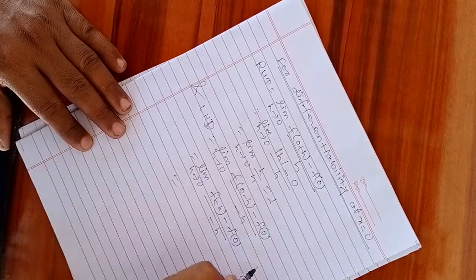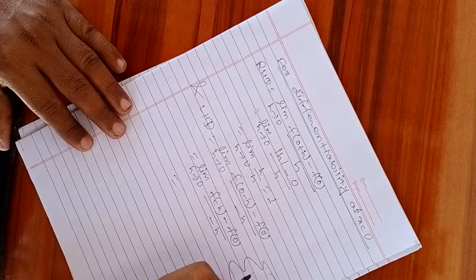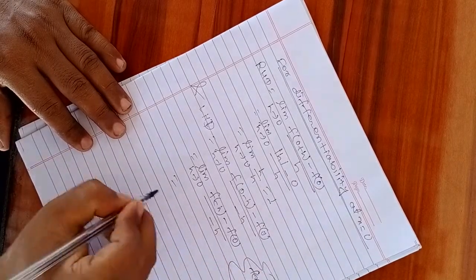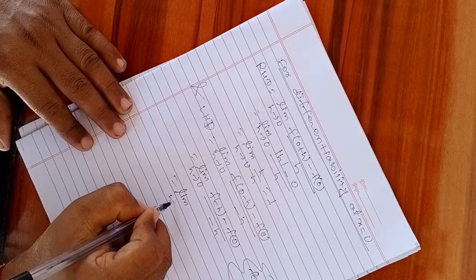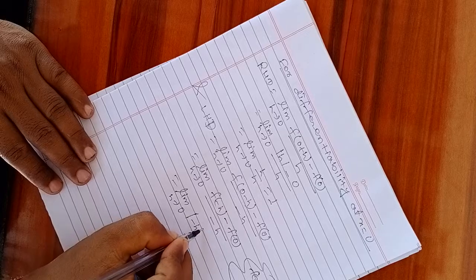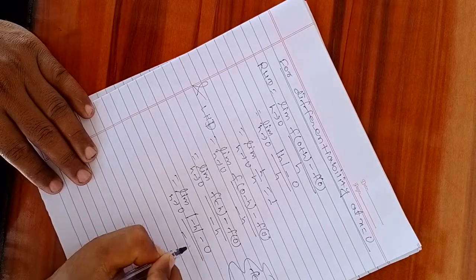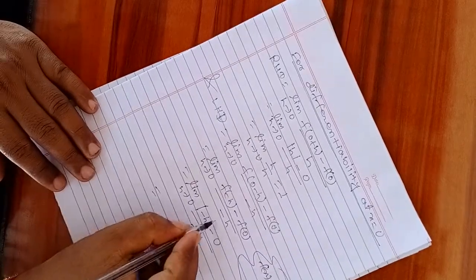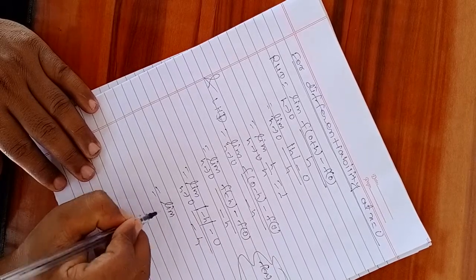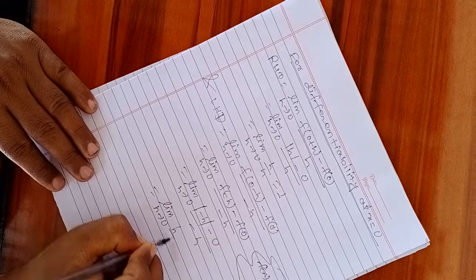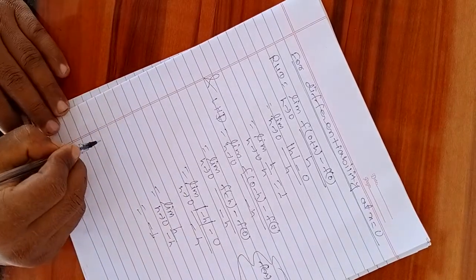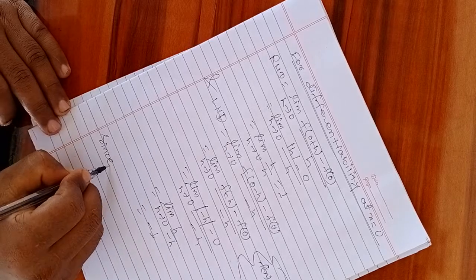If you take minus h out of the modulus, you will get the positive h, so h by minus h. What will you obtain here? Minus 1.